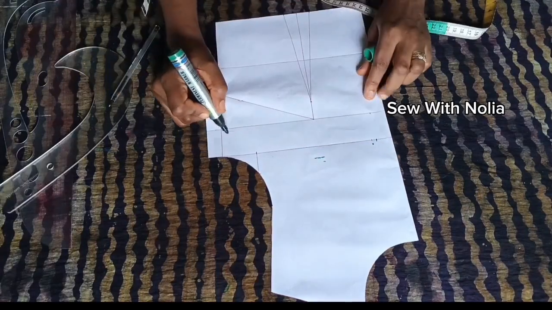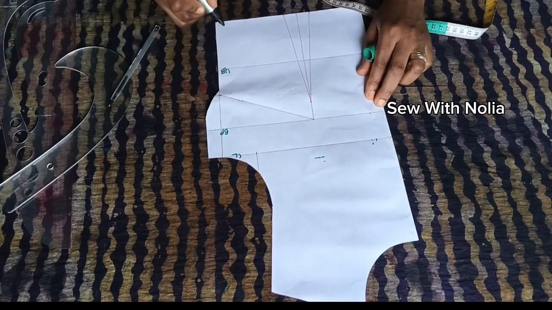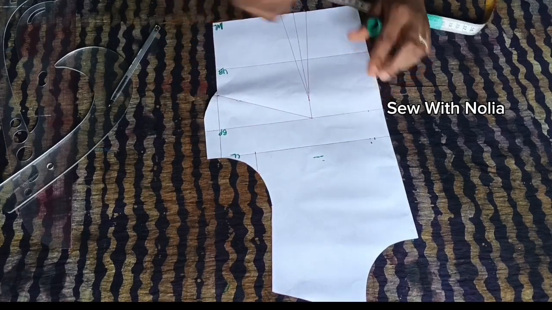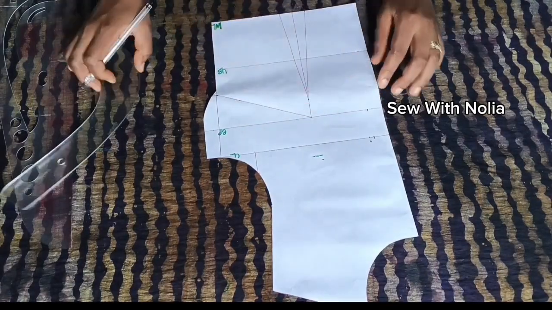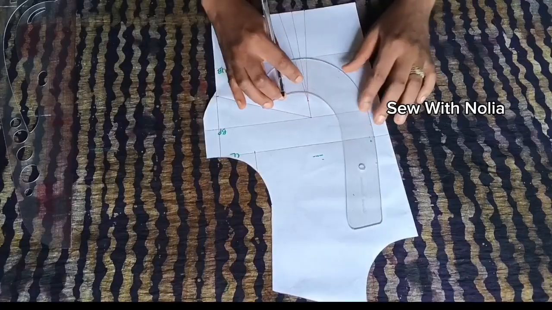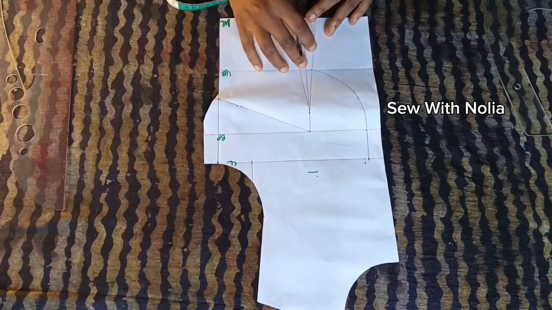This is my bust point, chest line, under bust, and front waist length. I'll take the measurement on the bust point. This is it. And I will now connect here to my under bust to form my curl. Continue. I would like to do my underbust contouring.